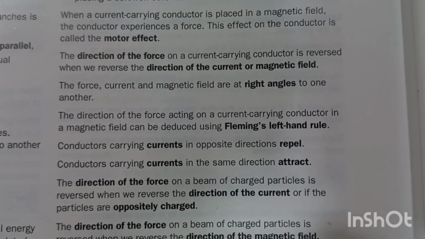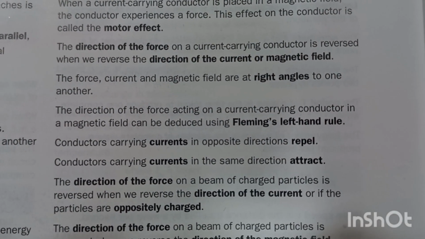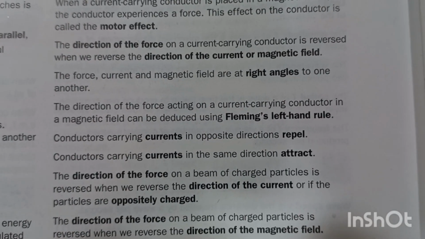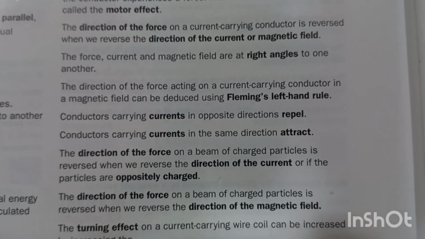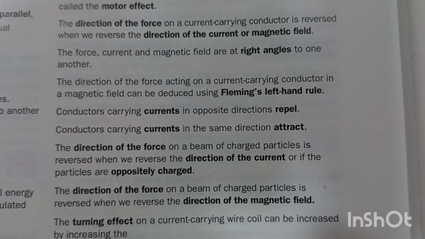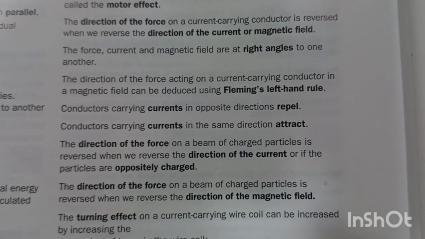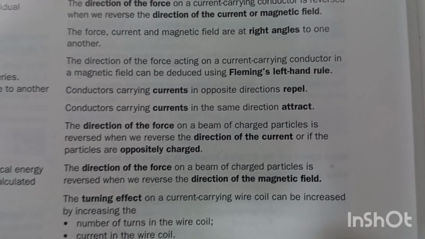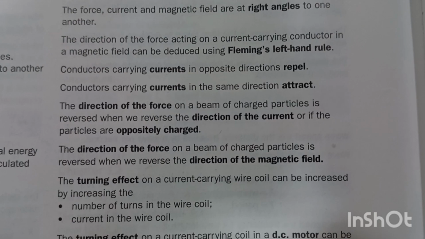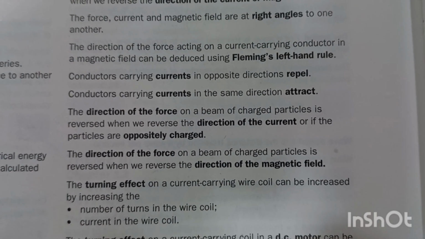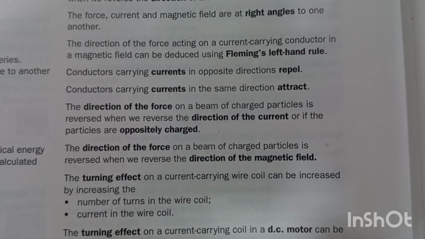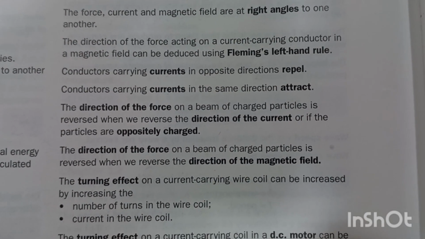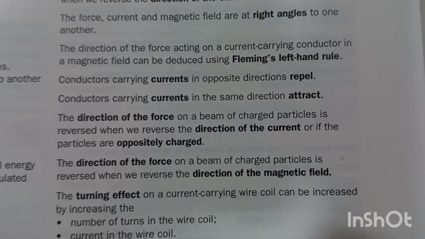The direction of the force acting on a current carrying conductor in a magnetic field can be deduced using Fleming's left hand rule. Conductors carrying current in opposite directions repel. Conductors carrying currents in the same direction attract. The direction of the force on a beam of charged particles is reversed when we reverse the direction of the current or if the particles are oppositely charged.